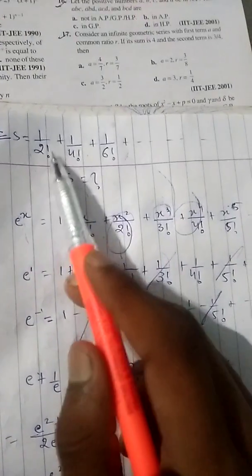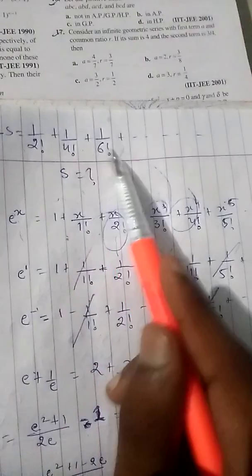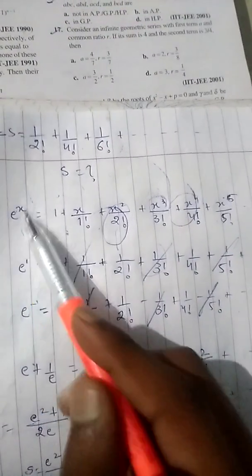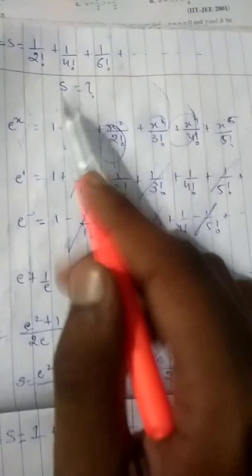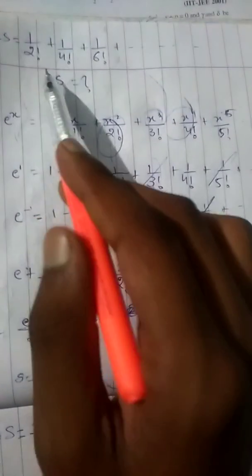So we can see clearly that we are having 2 factorial, 4 factorial and 6 factorial. So we are going to use the series of e to the power x, because e to the power x contains terms like this in the denominator: 1 factorial, 2 factorial, 3 factorial. And we can see that we don't have any coefficients in the numerator. We have nothing in the numerator, so we will use x as 1.